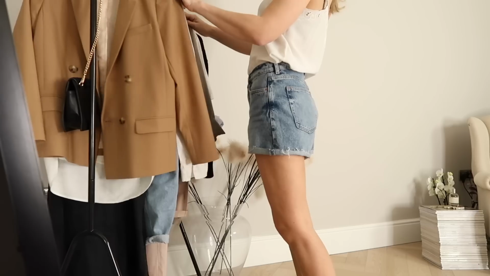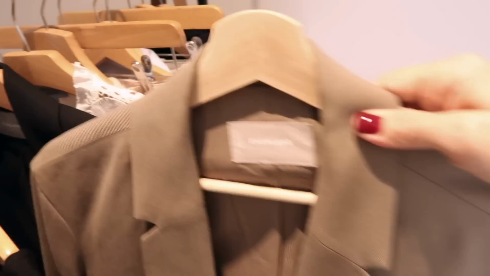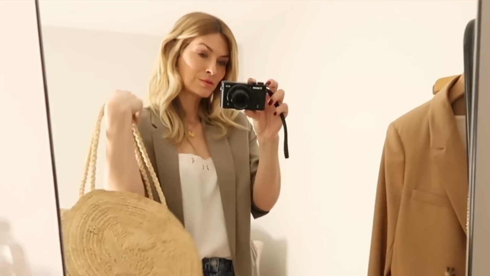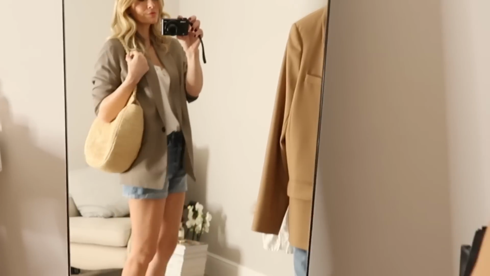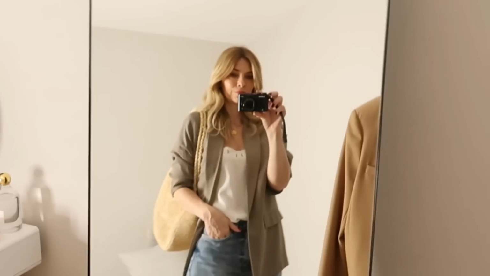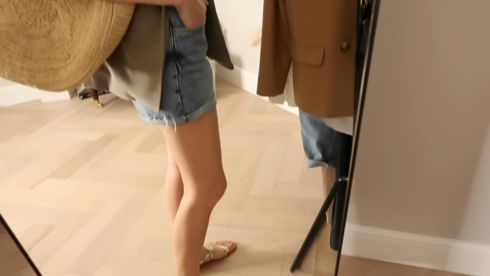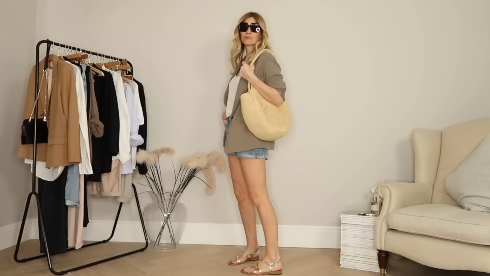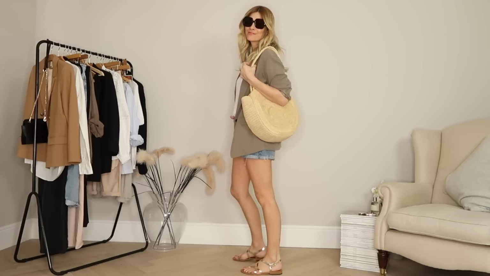Now one thing to remember when you're recreating Pinterest outfit ideas is not to panic if you've not got exactly that blazer or exactly that pair of shorts. It really doesn't matter, far from it actually. I'll explain later as we go through this video, but I'll often just take one element out of that outfit idea and turn it into something completely different. They're just there as great inspiration.